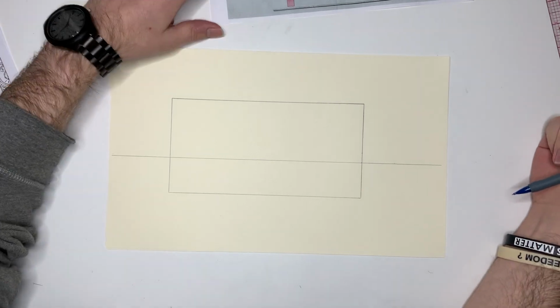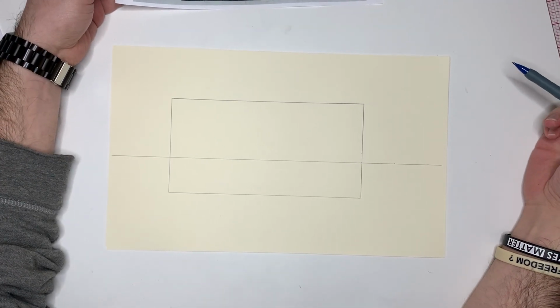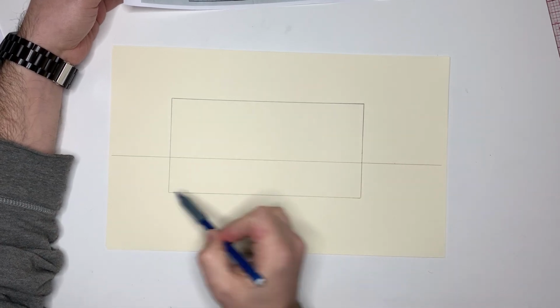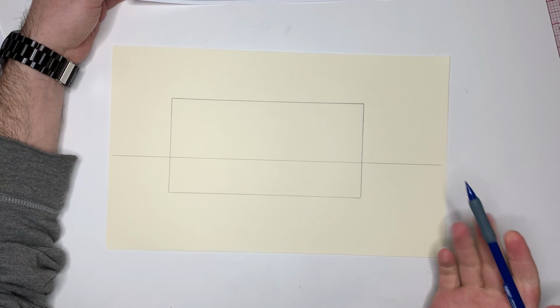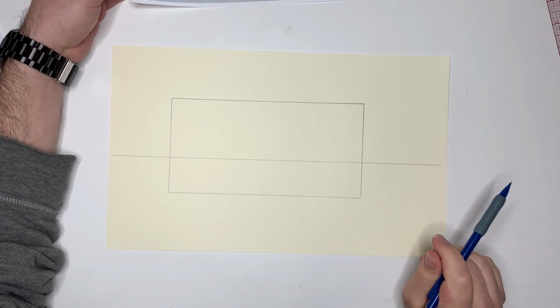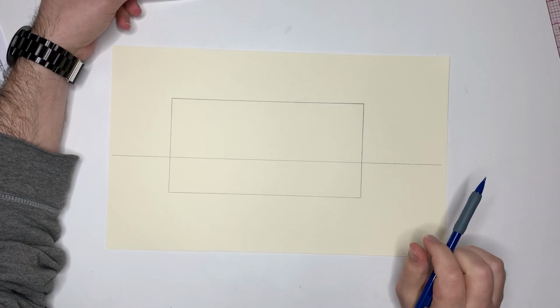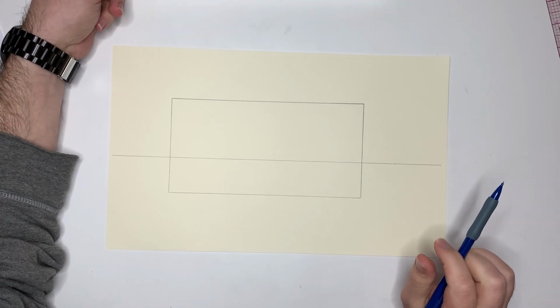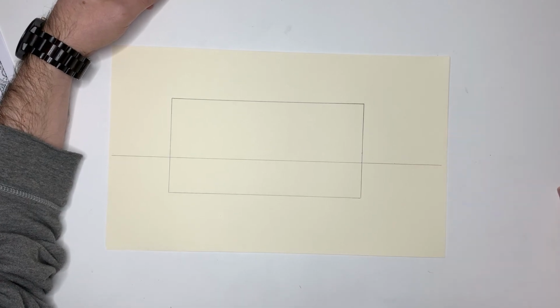So we're going to do the room in 1-point perspective, right? So that means that the picture plane is all right angles, and if you were looking at it, you would be looking at it dead on. Now remember, 1-point perspective is always a bit of a lie, but we use it when we draw perspective. So that's my picture plane.